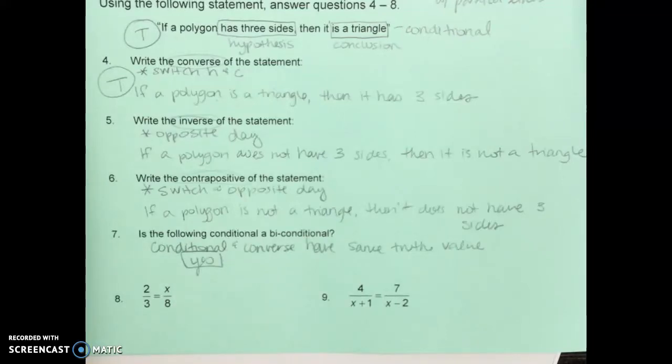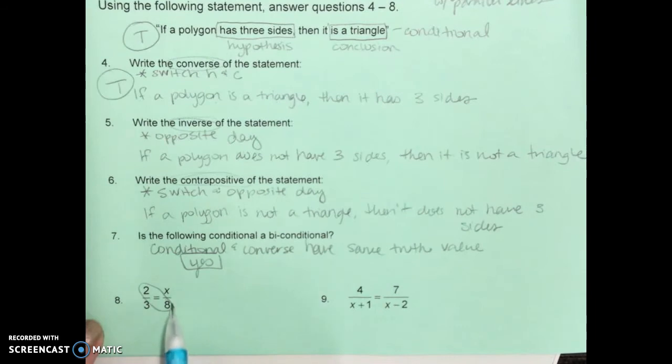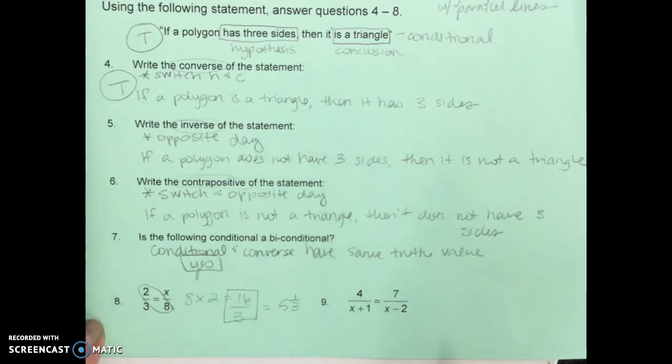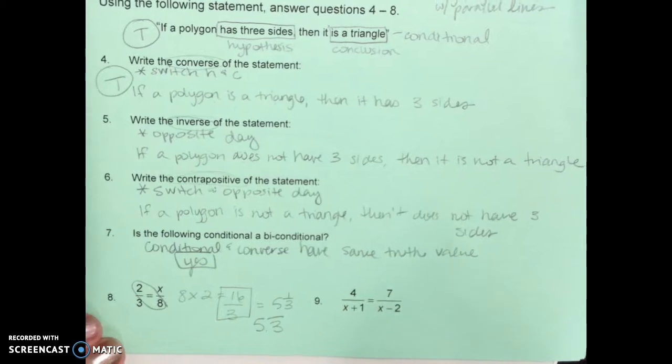Alright, so this next video we'll pick up on question number 8 and we'll go as far as we can. So we're going to start with solving for the x. Remember, we just cross multiply and divide. So 8 times 2 is 16 divided by 3. It's either 16 divided by 3 or 5 and a third or 5.3 repeating, any of those things.